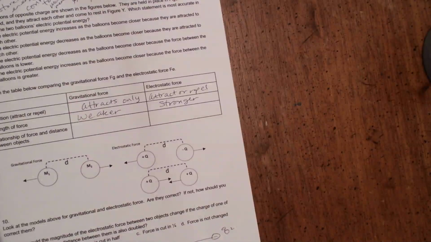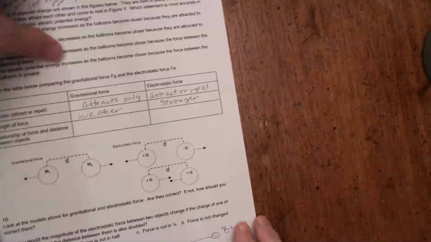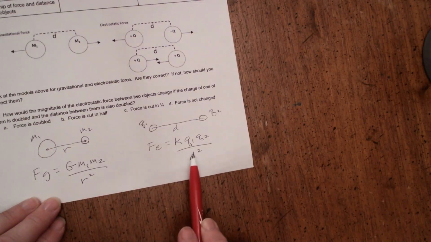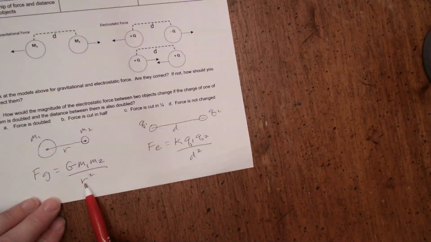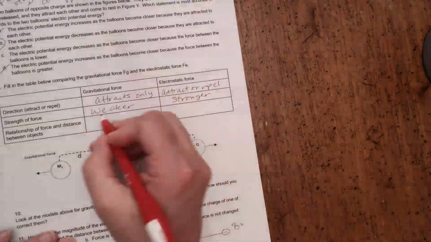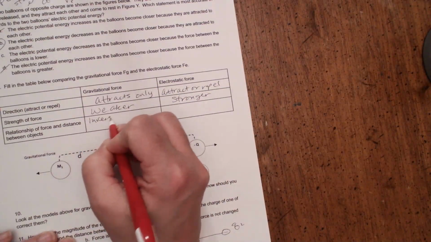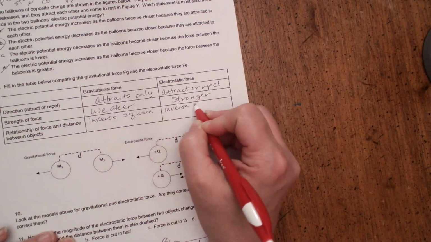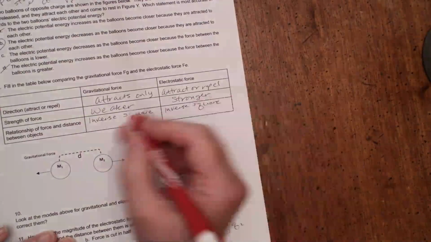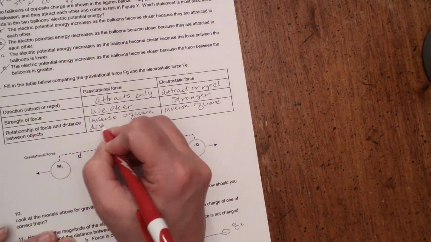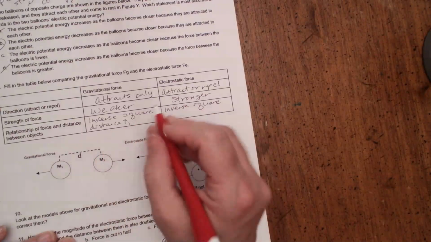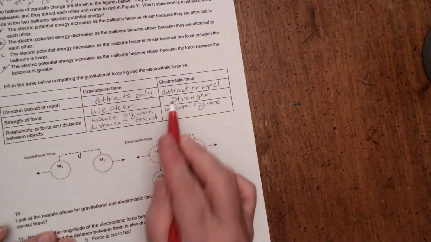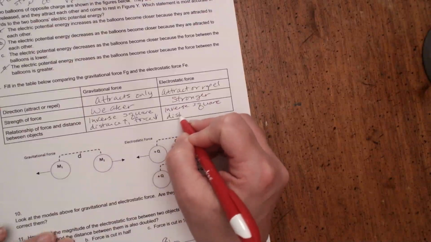And then the relationship of force and distance between objects. In this case, we've seen that's the same for these two. In both cases, they've got this inverse square relationship with the distance between them. So I'm going to put inverse square for both of these. And what that means really is that as distance goes up, the force goes down. They can't exert as much force on each other, whether it's gravity or electrostatic force, if your distance is bigger.